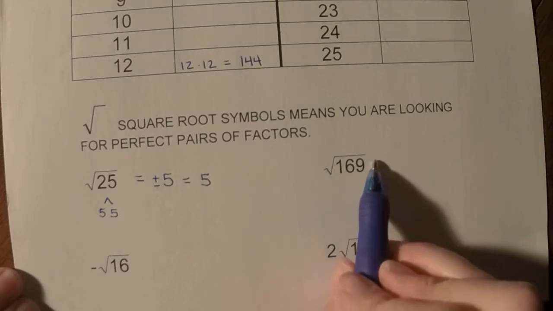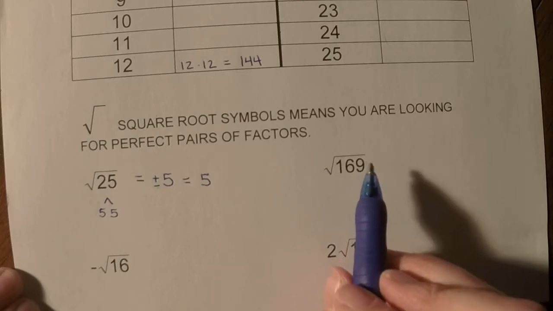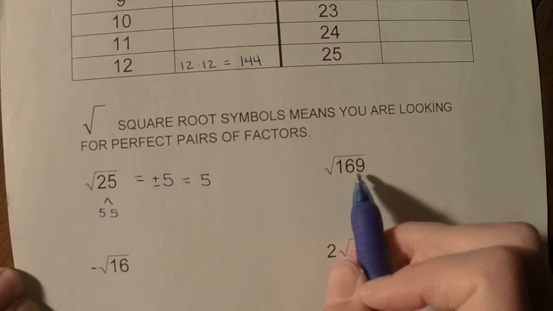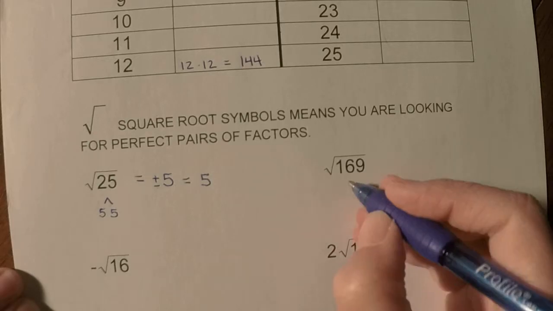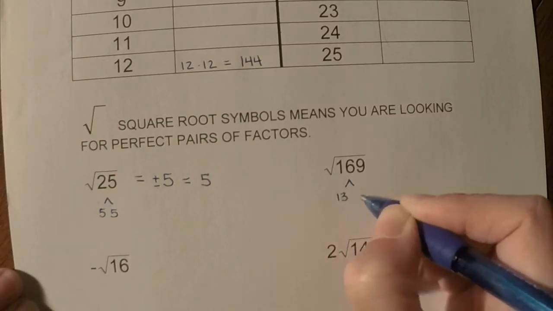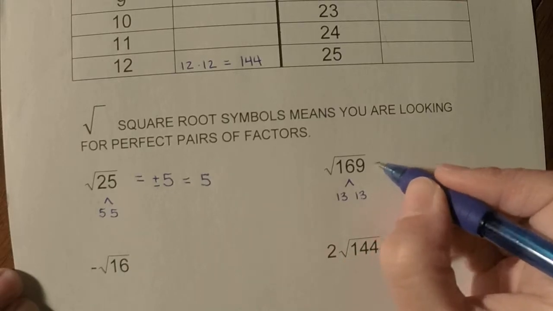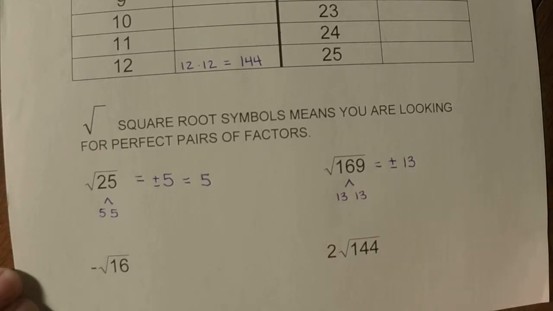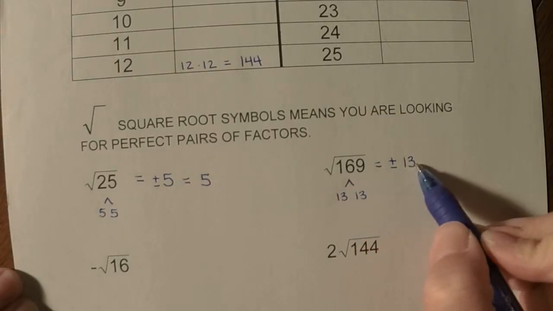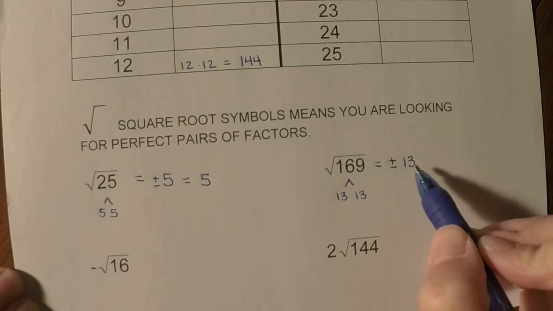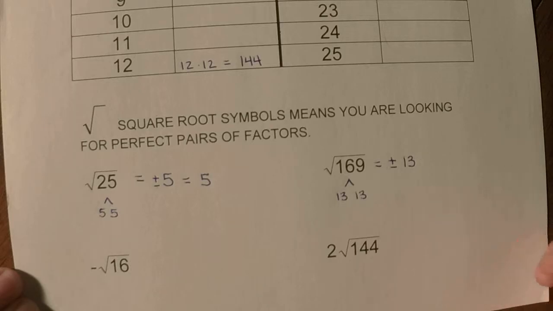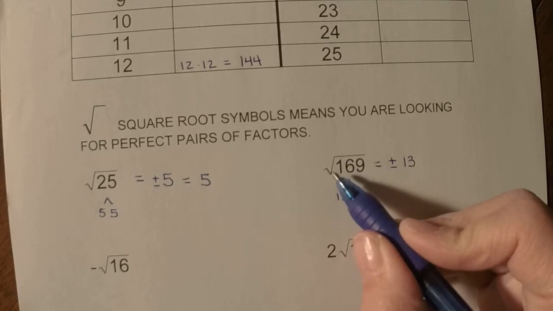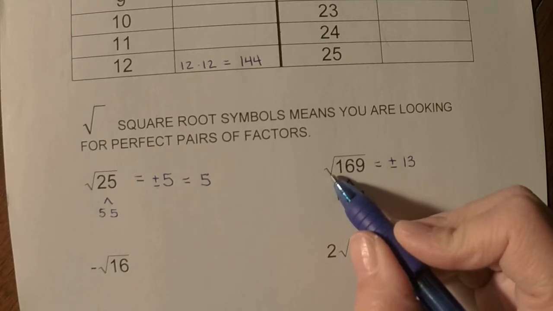So let's look at this one, 169. What I want you to do is go back up to your chart and see where you got the solution of 169. Good. It would have been 13 times 13. Therefore, the square root of 169 is positive or negative 13. Again, notice once I take the square root, it's not included in my answer. A lot of us struggle with that, but once we add two numbers together, we don't keep the plus sign. This is just like adding or dividing or subtracting. It's just a mathematical symbol.